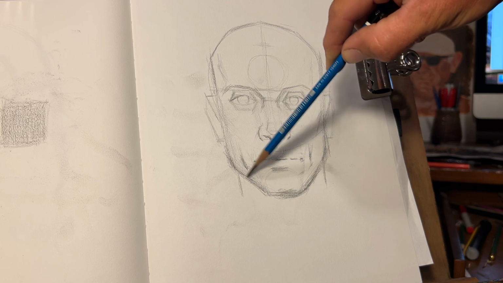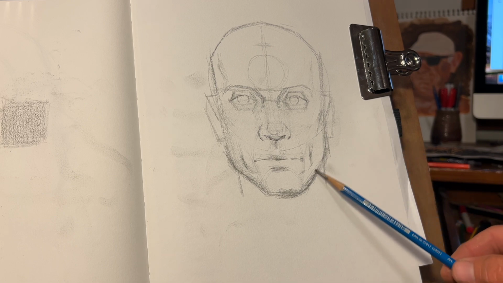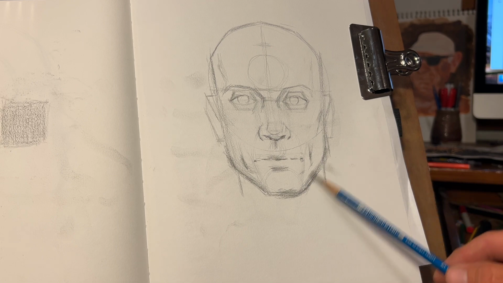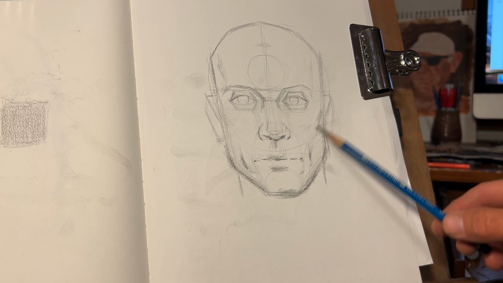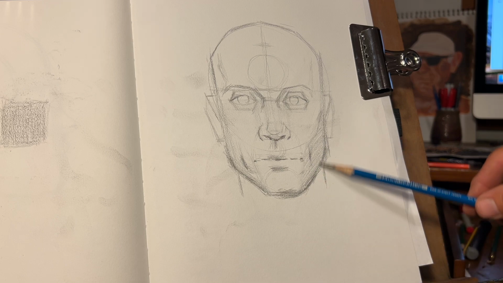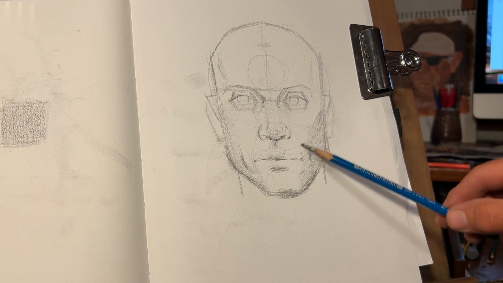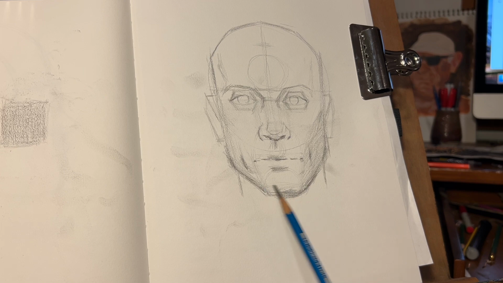So I'm going to do some quick blocking in, shading on his face. Mainly, we're going to focus in on this right lower side, but I'm going to add in a little bit more as well, just so that we get a better, fuller idea, and more context of what we're doing.